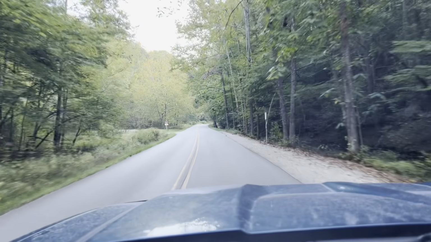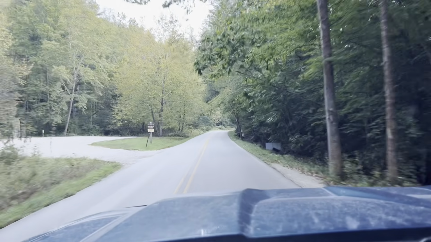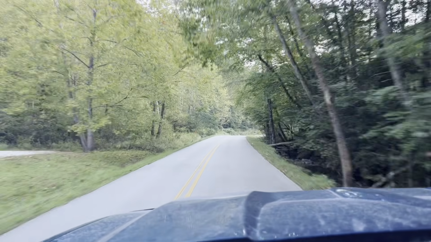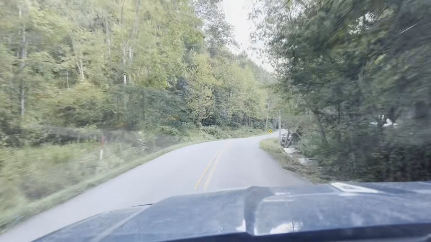Welcome back. Up in the gorge again this morning. Today we're going to go out and try to do CloudSplitter arch and overlook.